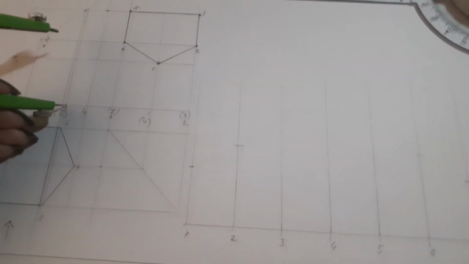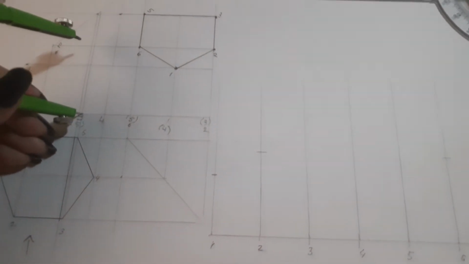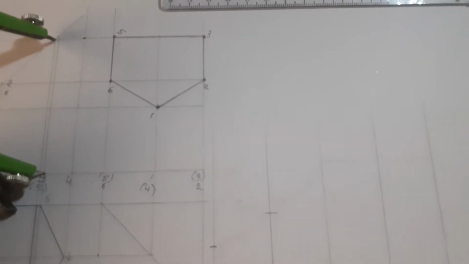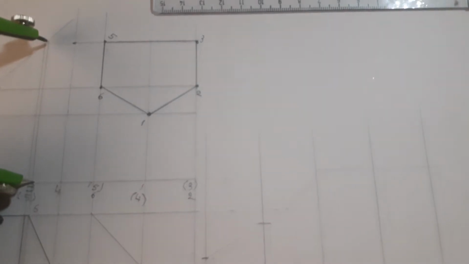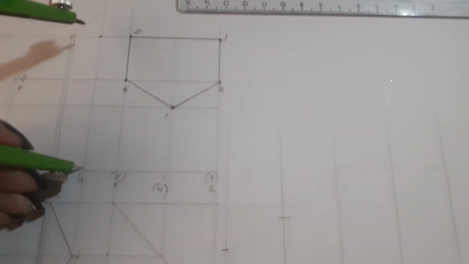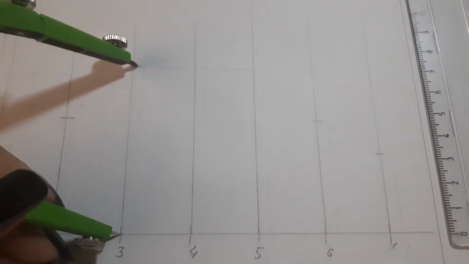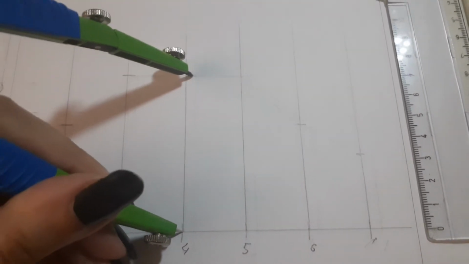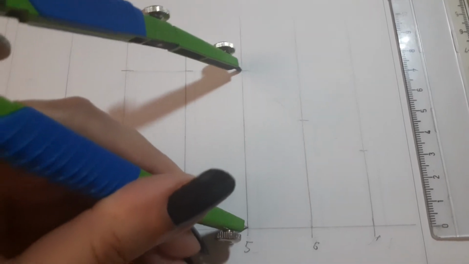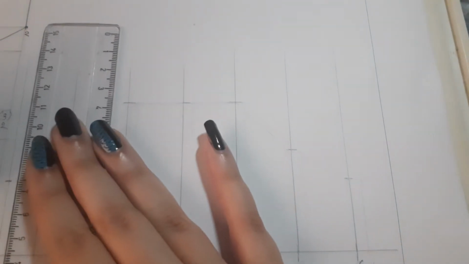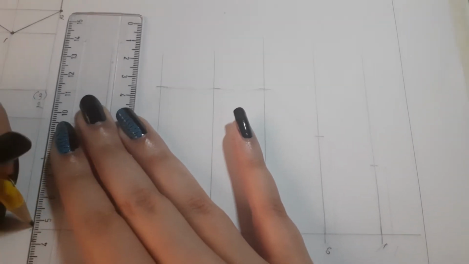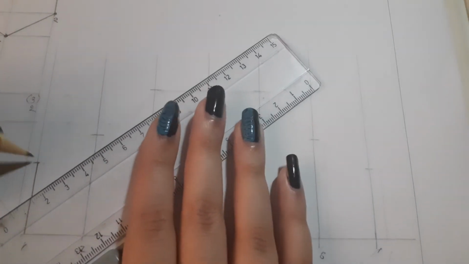For 3 and 5, open. Now it's going to be the full length. Full length. And it's also going to be the same as 4. So we can plot 3, 4, and 5 with the same compass measurement. And join them all together. Don't forget to make them bold.